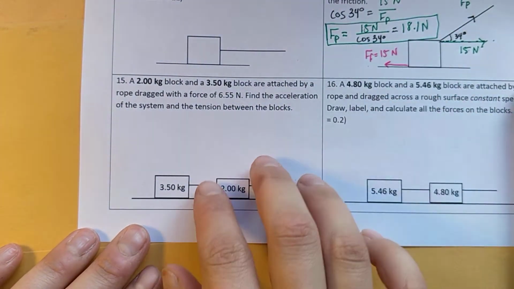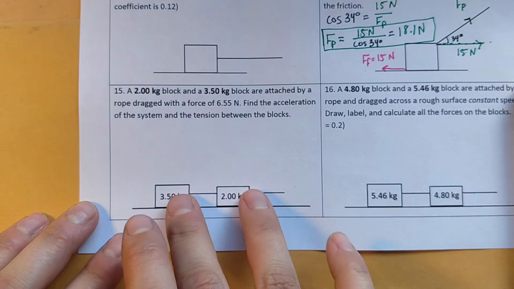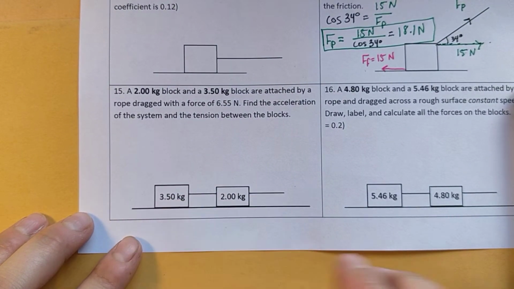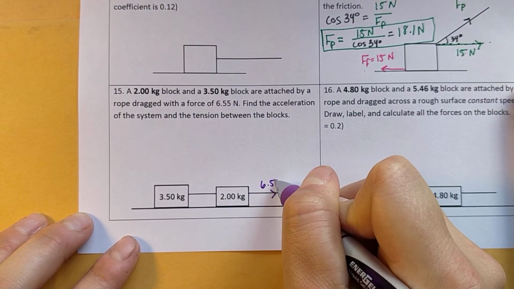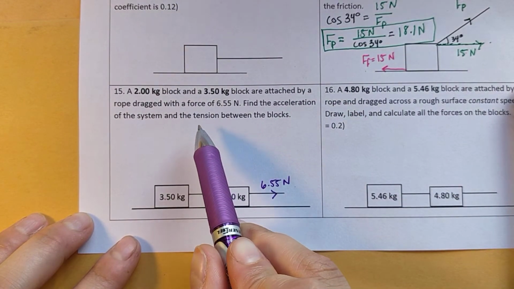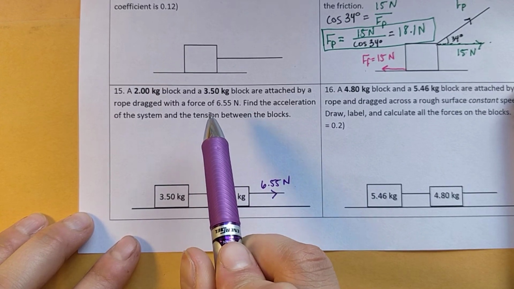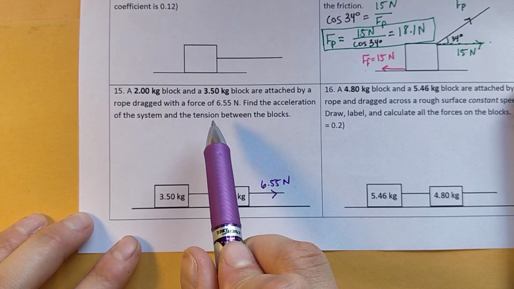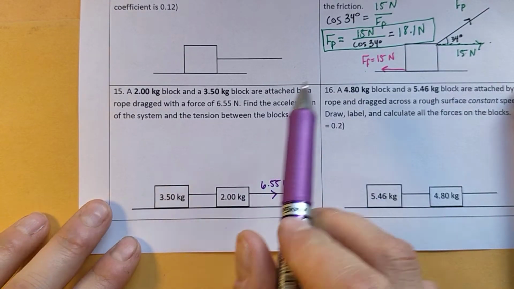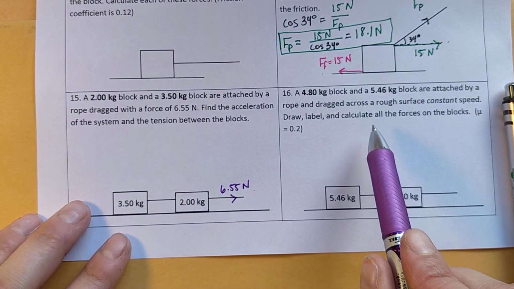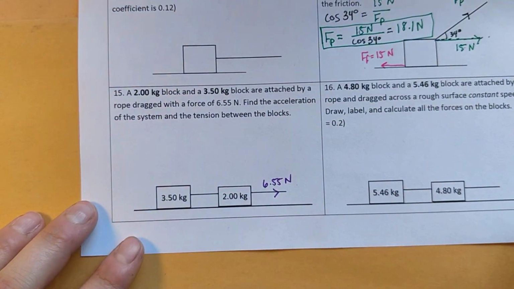Last one, number 15. A 2 kilogram block and a 3.5 kilogram block are attached by a rope dragged with a force of 6.55 newtons. Find the acceleration of the system and the tension between the blocks. Okay, it looks like there's no friction acting on here. So this is something you'll need to take into account for number 16, and we're at constant speed. All right, so let's do this one.